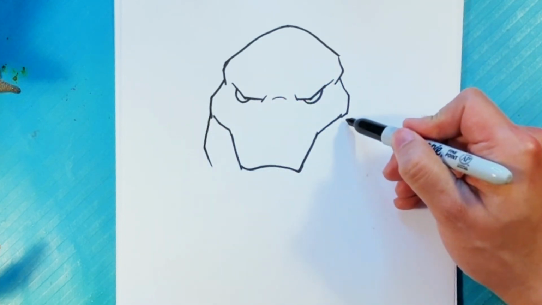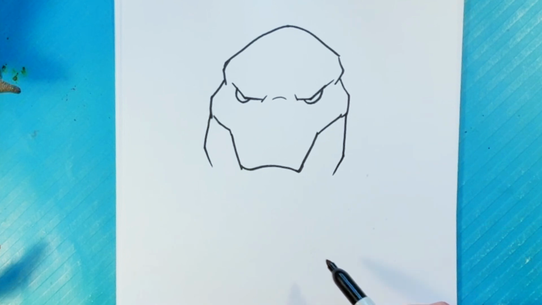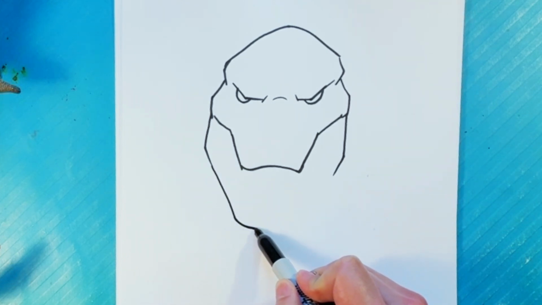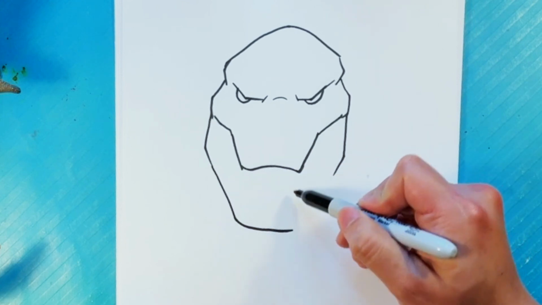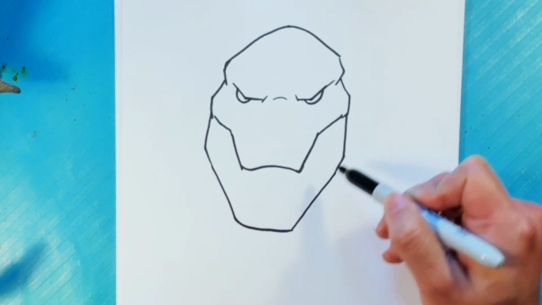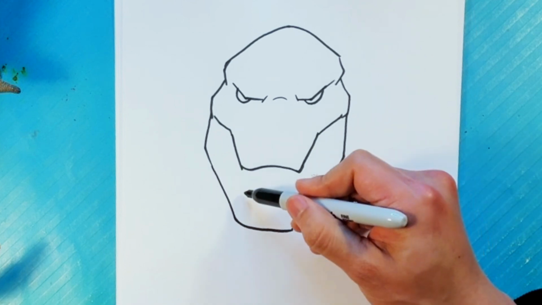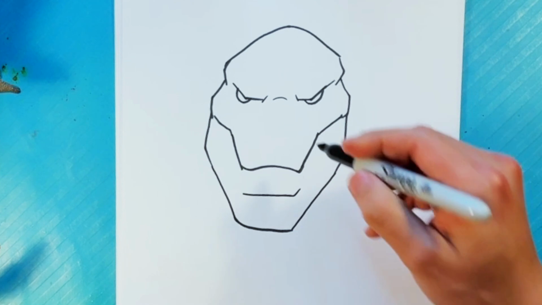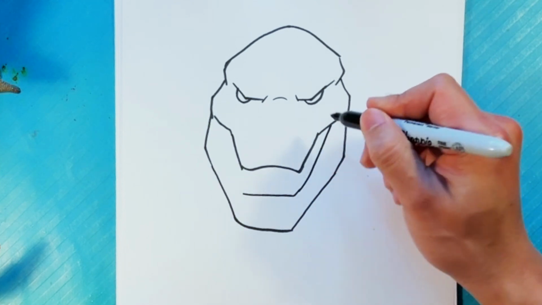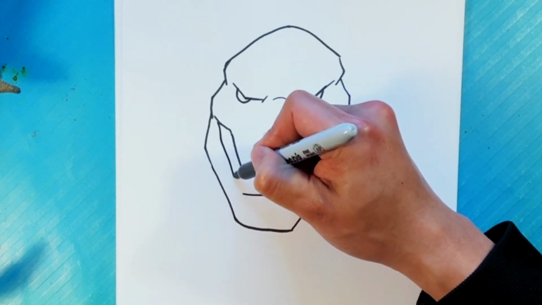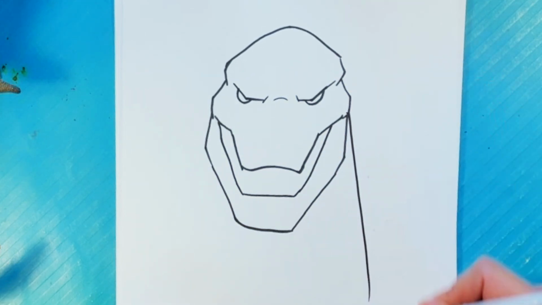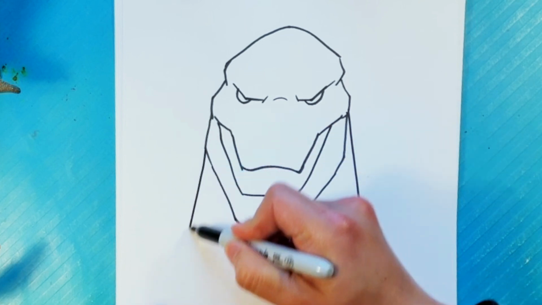Right here, jaw. Line underneath. Curve way underneath. Make sure to give it enough room because we still have to draw the open part of the mouth here. Line over here for the opening part of the mouth, pulling back there. And then we're going to draw a line over here for the neck, line over here for the neck.